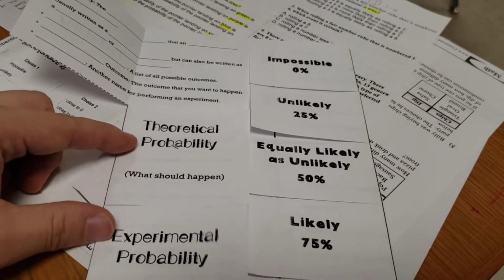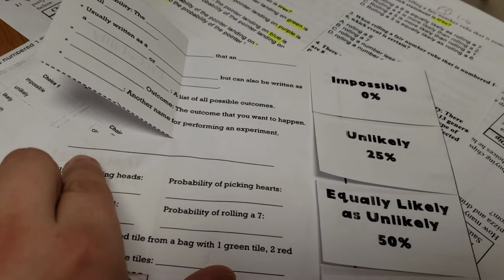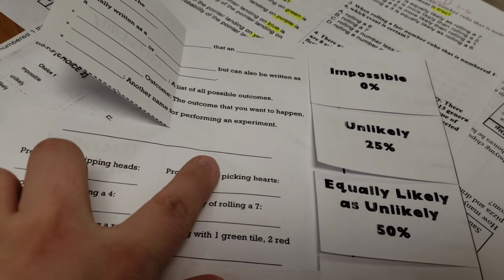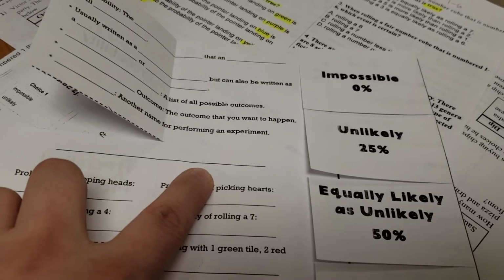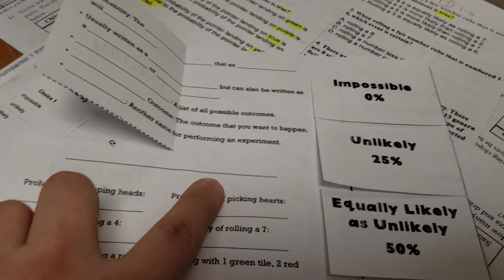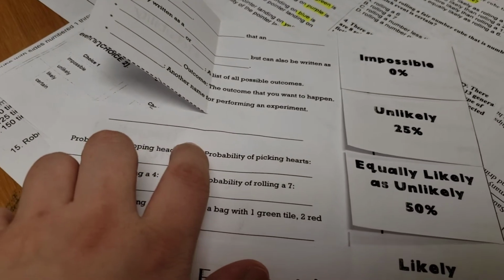You've got theoretical and experimental probability. Theoretical probability is when you take, on the bottom, the total number of outcomes that are possible. Like if you roll a die with 6 faces, that is out of 6. If you flip a coin, there's heads or tails, that's out of 2. If you pick out of a bag that has 18 tiles in it, it's out of 18.